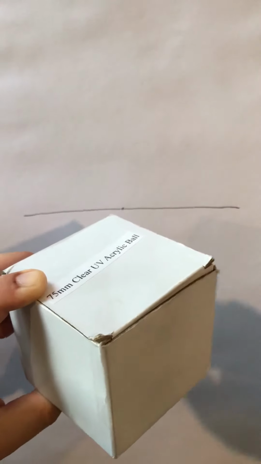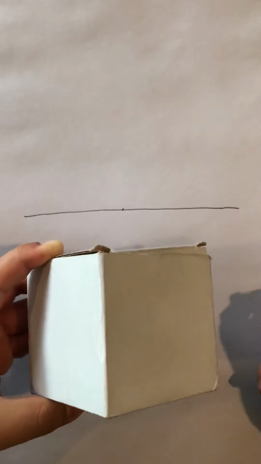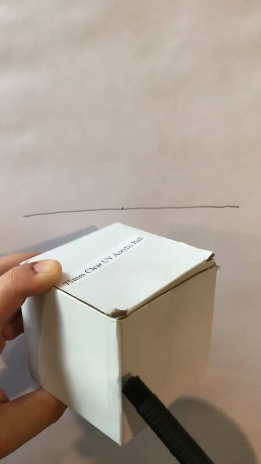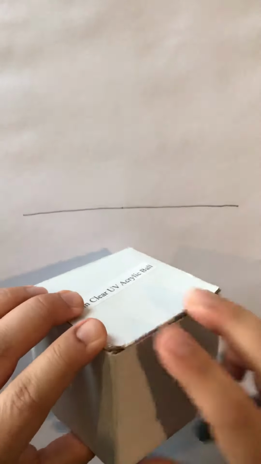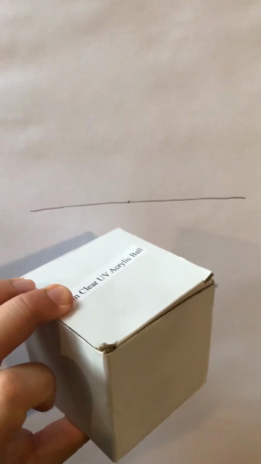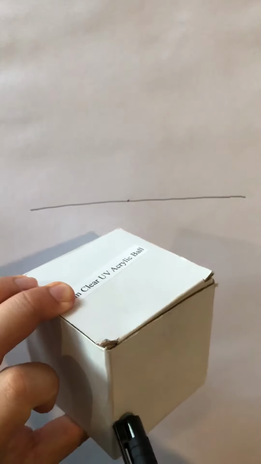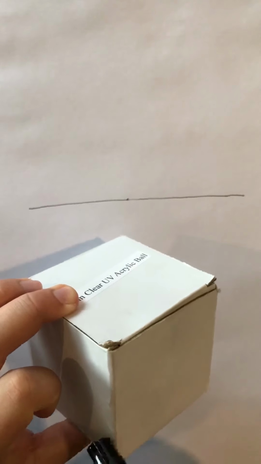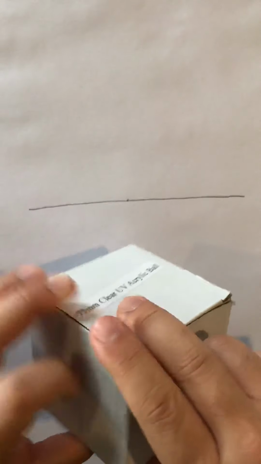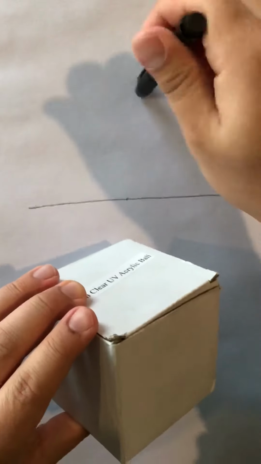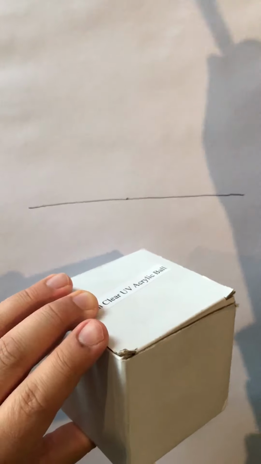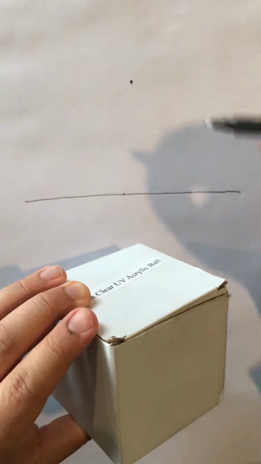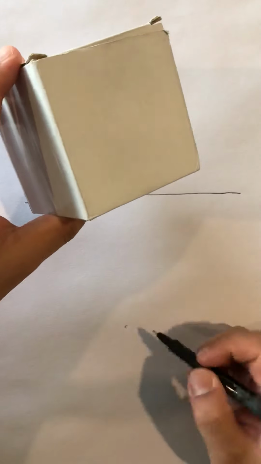Okay? 3-point perspective is the same as 2-point perspective, but on top of those lines going off to the side vanishing points, this line and this line will attempt to reach a point somewhere up here or somewhere down here.